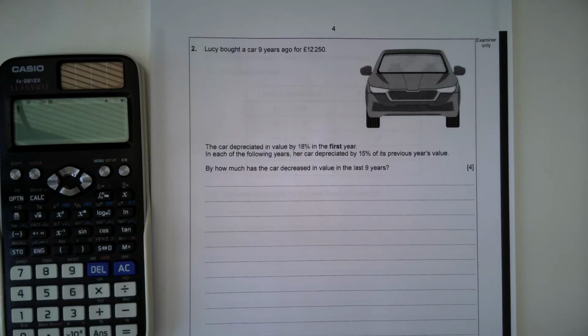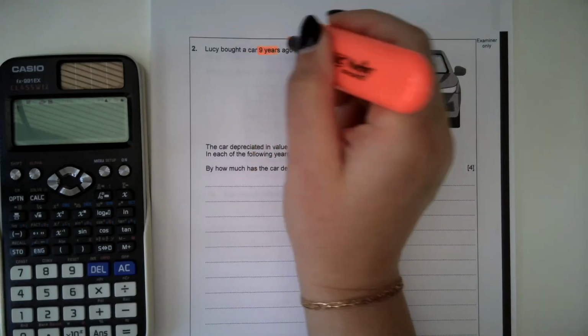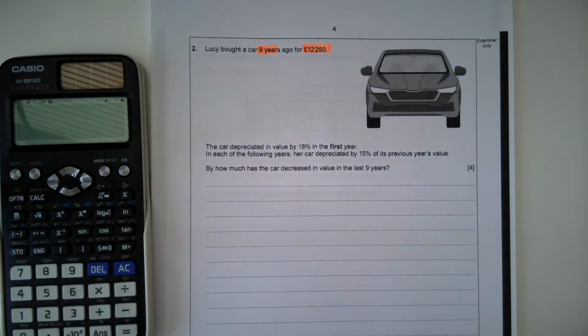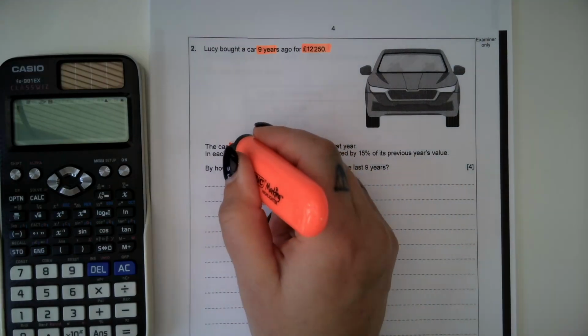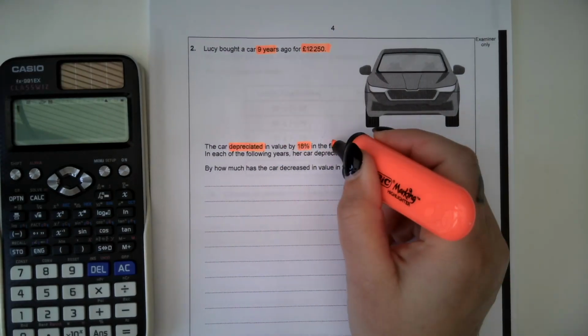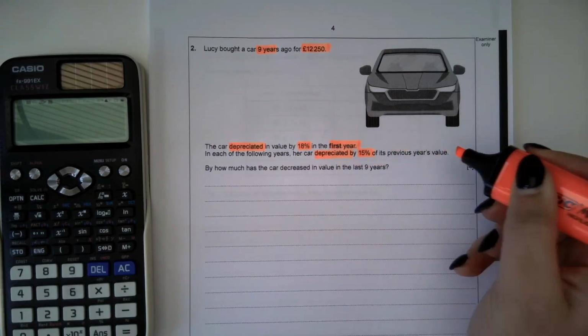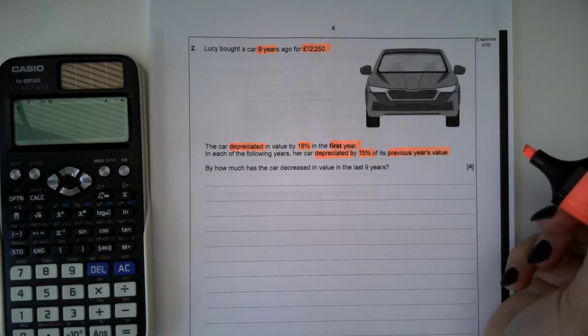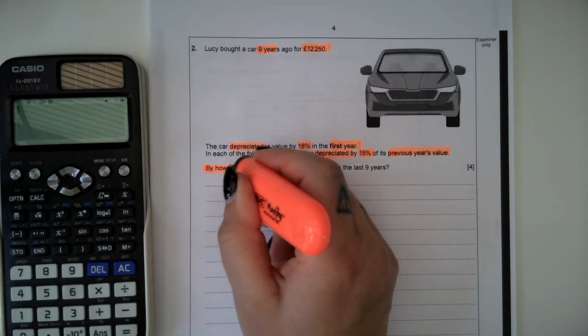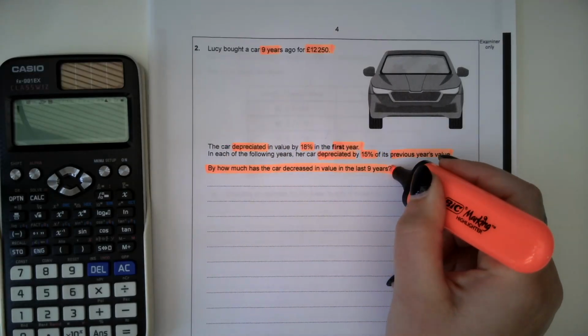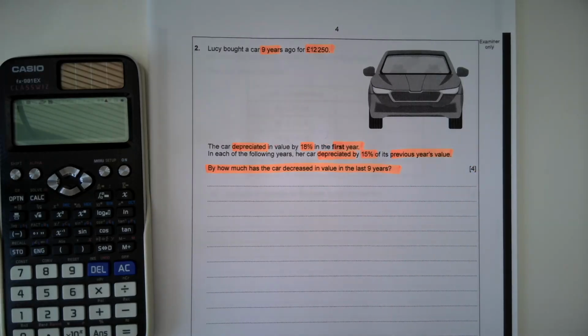Question 2. Lucy bought a car 9 years ago for £12,250. The car depreciated in value by 18% in the first year. In each of the following years, her car depreciated by 15% of its previous year's value. By how much has the car decreased in value in the last 9 years?